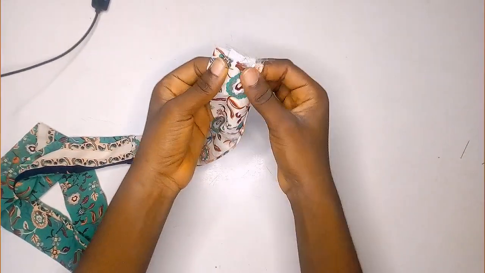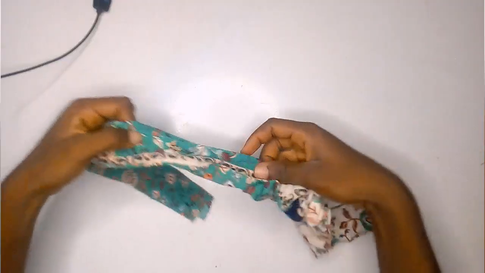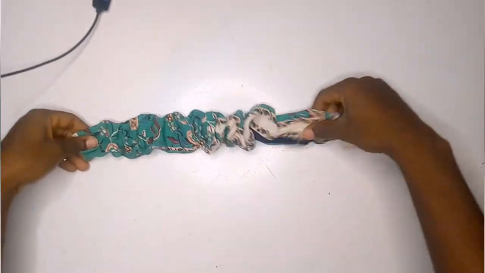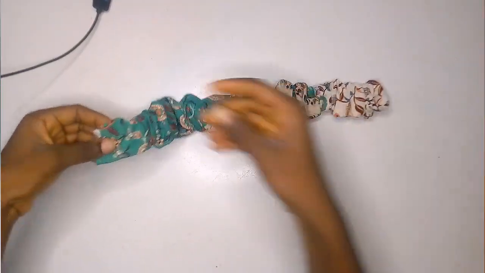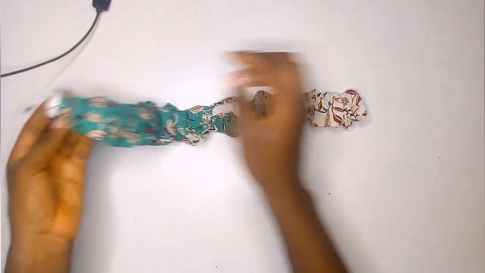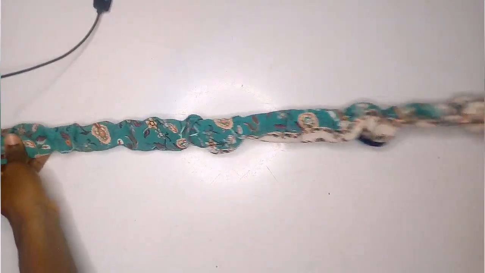So I pinned down this area because I'm going to be sewing over this area multiple times, and then I'm just bringing out my elastic through the other area of it. I already brought it out, and this is what it's looking like. I am also going to pin down the other area just to secure it, and I'm going to be sewing over that area. You sew it multiple times.